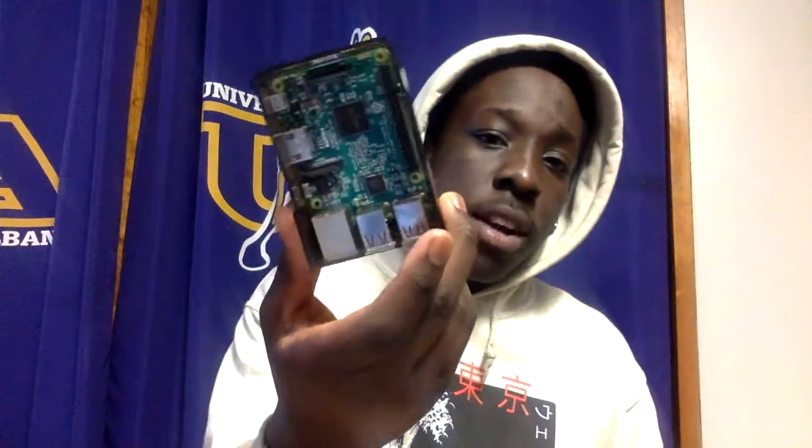This is the Raspberry Pi. It's a small single-board computer that is used for small-scale computing projects. This really changed the game because it made computers so affordable to everybody. I mean, this little board right here was only $35 and the box was about 10.